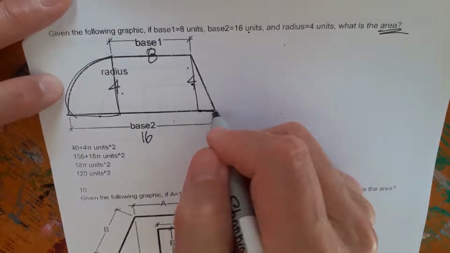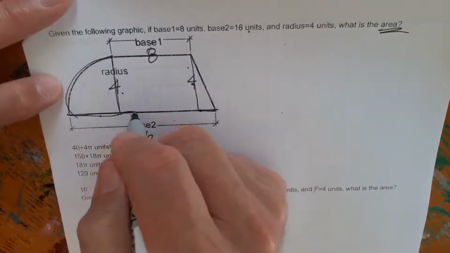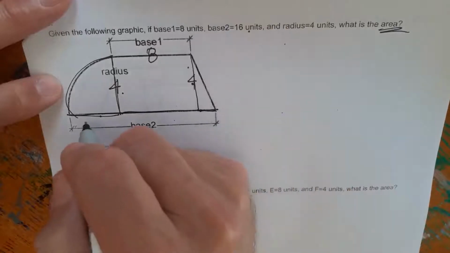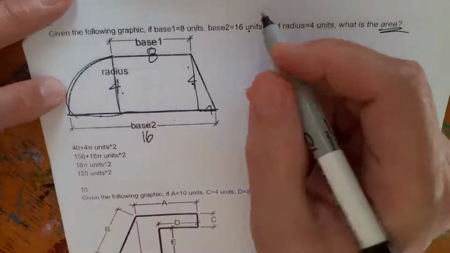I wonder what this is here, right? This is 16 minus 4 for this radius, minus 8 for this distance. So 16 minus 12 would leave us at 4 here. So this one may be the most complicated.